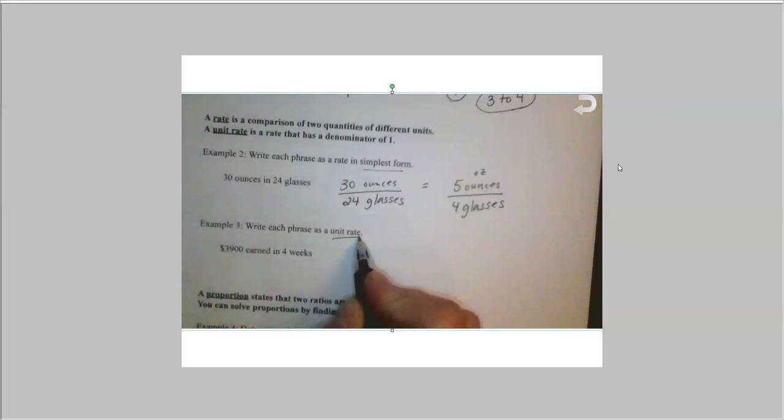Example 3 says write each phrase as a unit rate. So this is when we want to know how much it costs, or how much you're earning per week. I have $3,900 earned in 4 weeks. So how much is earned in 1 week? So it's like per week. So I'm just going to take $3,900 and divide that by 4. And I can just type that directly into my calculator.